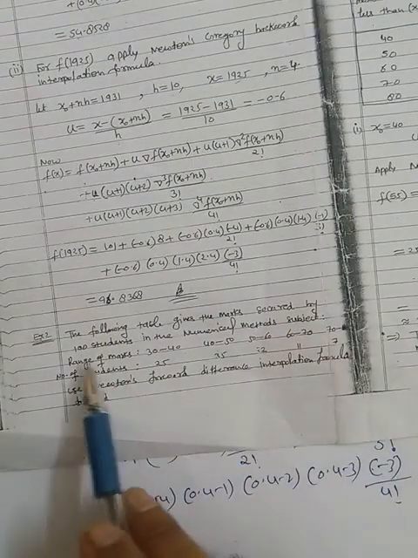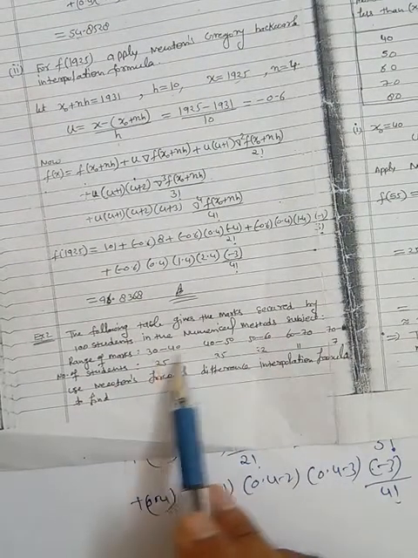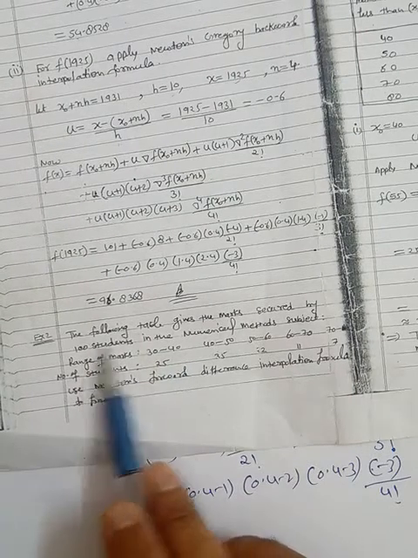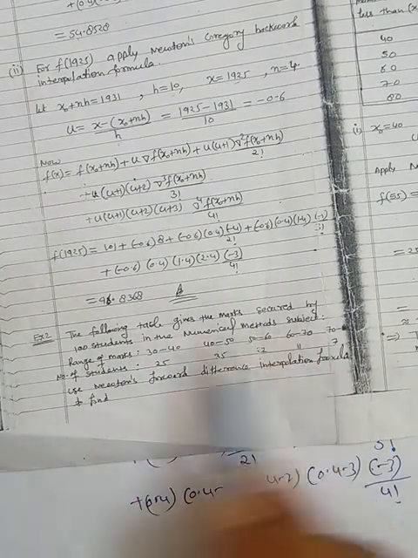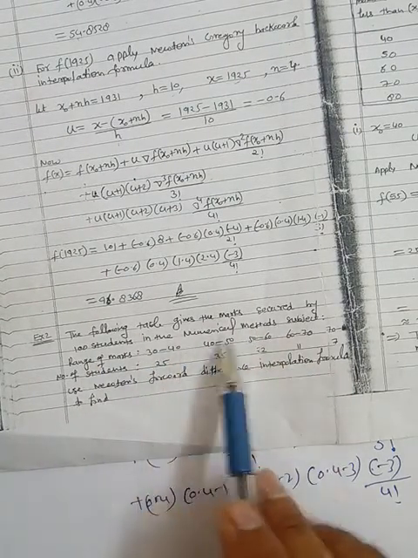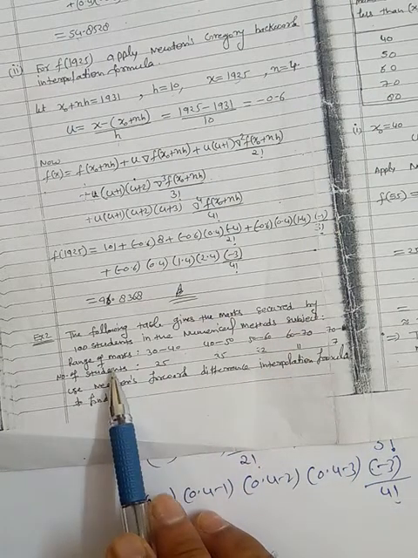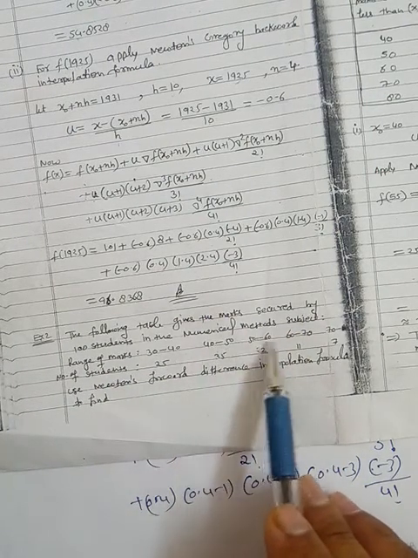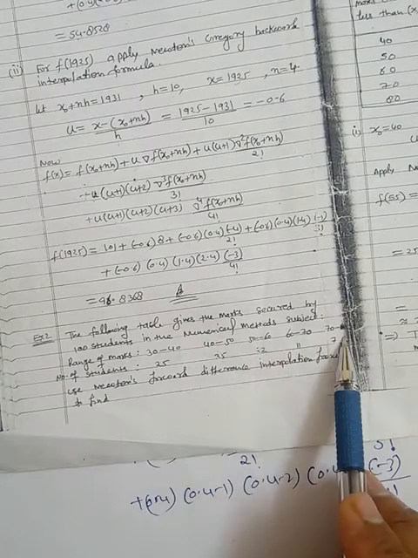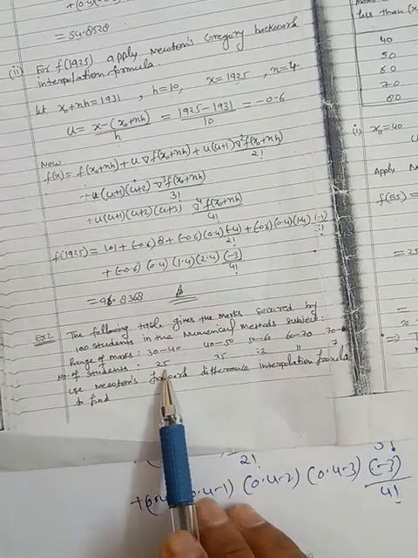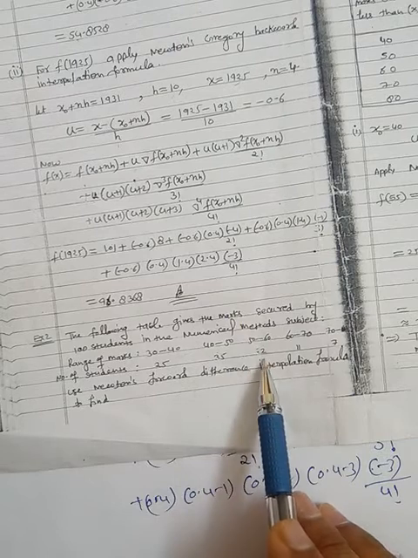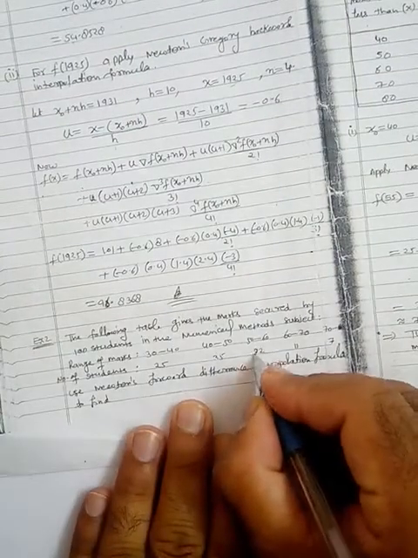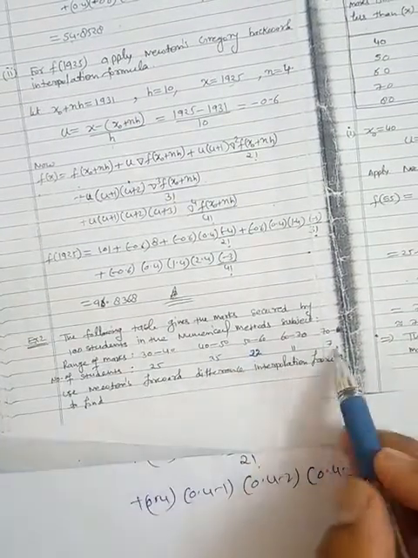Here we have data in terms of range. The following table gives the marks secured by 100 students in numerical methods subject. Range of marks is 30 to 40, 40 to 50, 50 to 60, 60 to 70, 70 to 80, and the number of students is 25, 35, 22, 11 and 7.